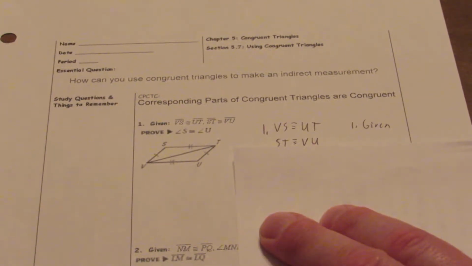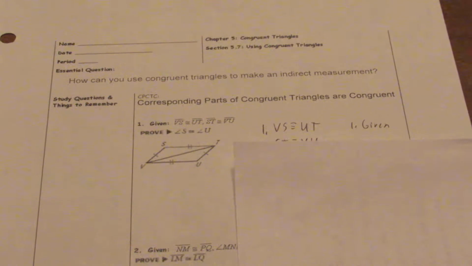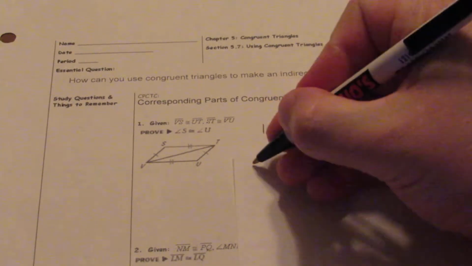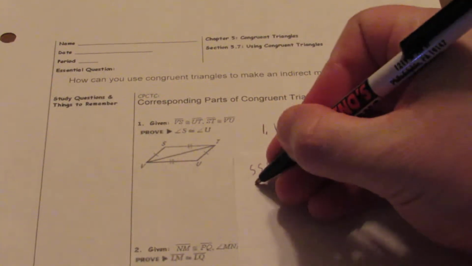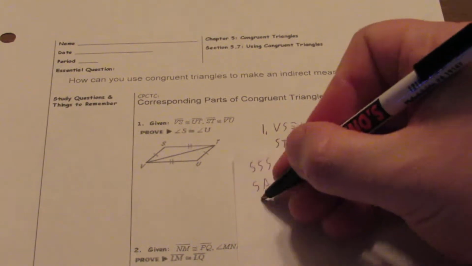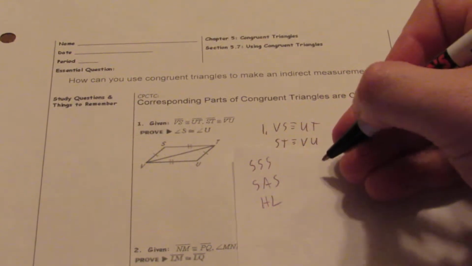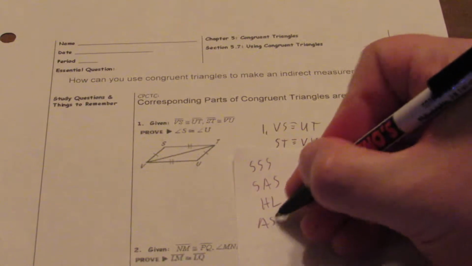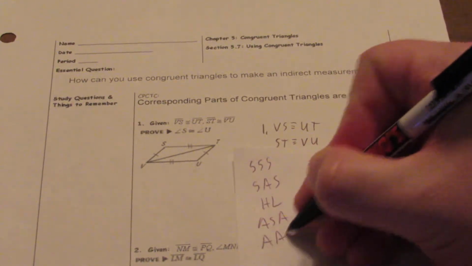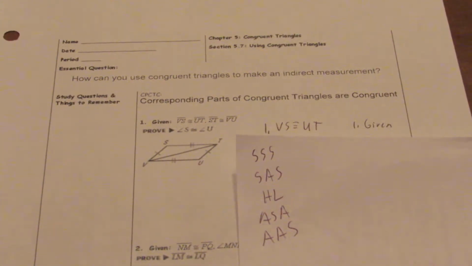So the first thing I'm going to do is prove the triangles are congruent. We have 5 ways to do that. Right? We have side, side, side; side, angle, side; hypotenuse, leg; angle, side, angle; and angle, angle, side. So we're looking at doing one of those.